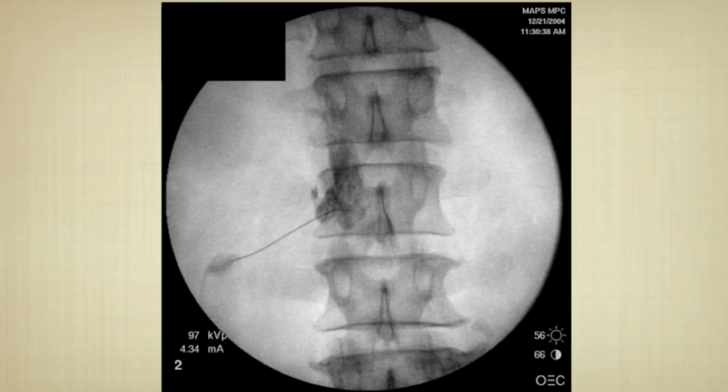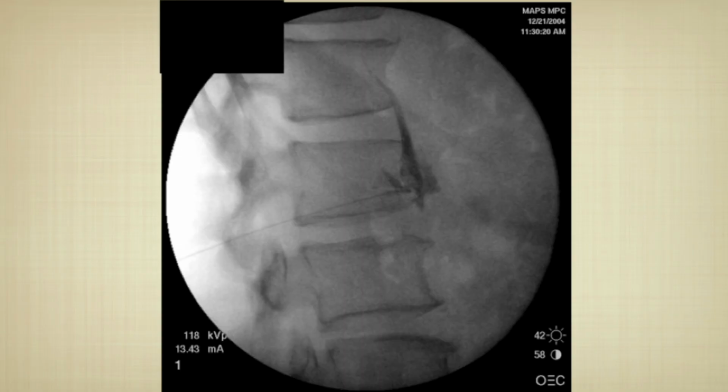And this is just an example of how we perform the lumbar sympathetic nerve block. This is the front view. This is how it looks on the side. You can see the ganglion right here, and then this is the chain.